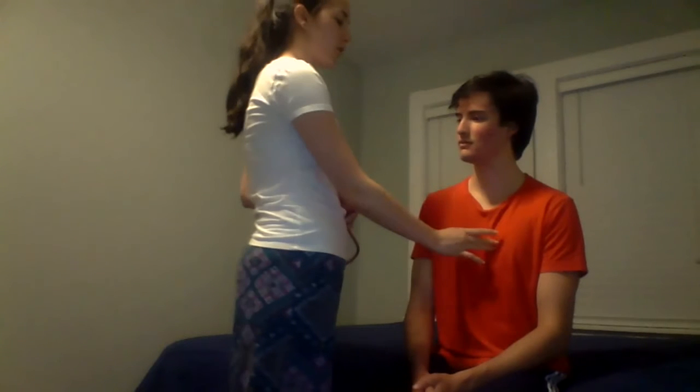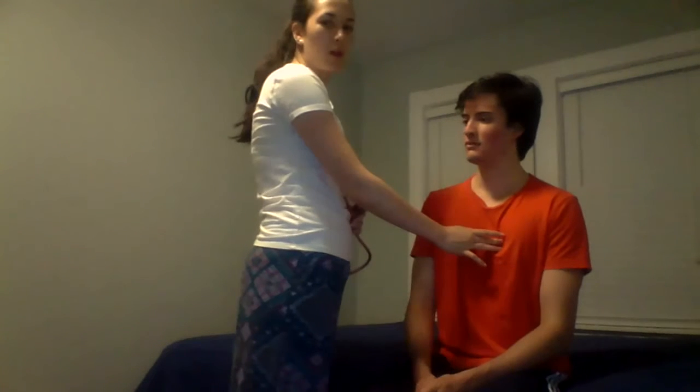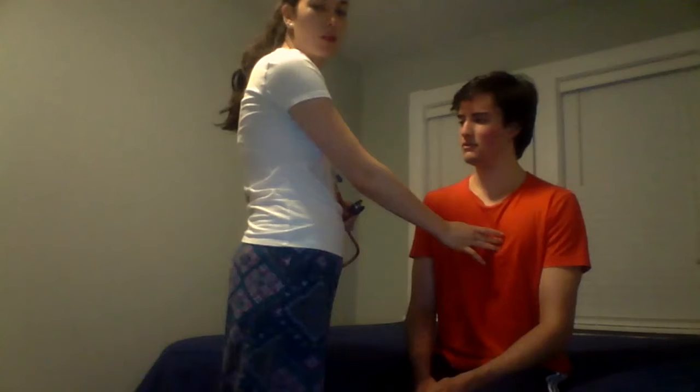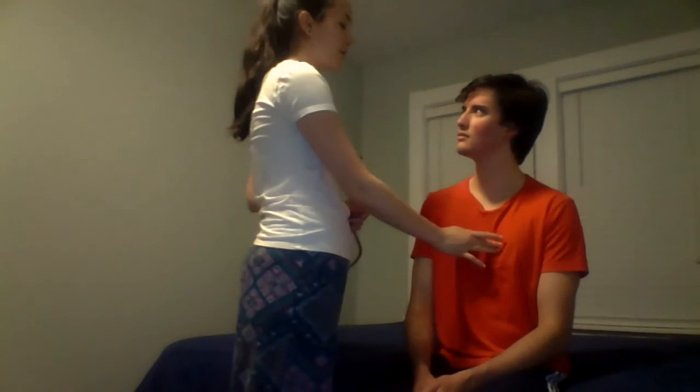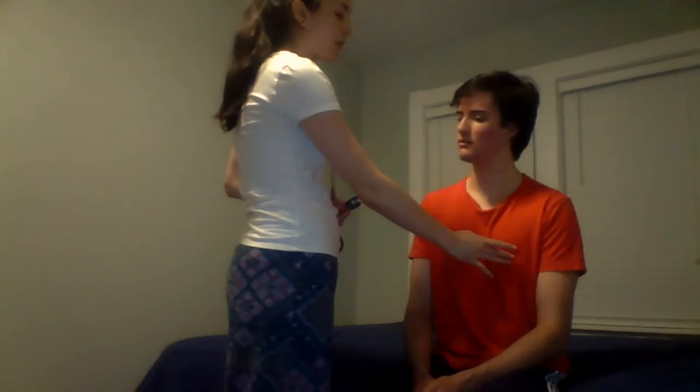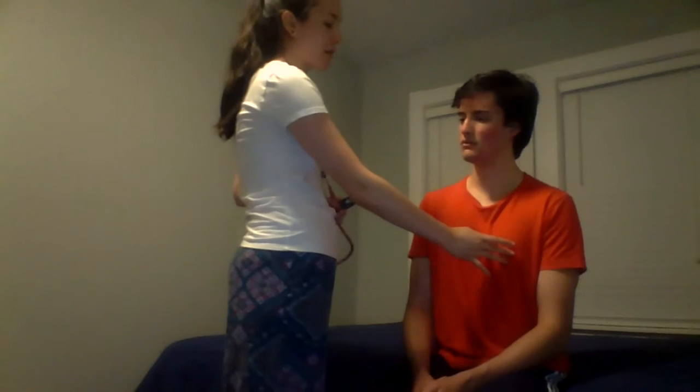And then on the left side, at the fourth intercostal space, a little bit over, you can hear the tricuspid valve. And then the point of maximal impulse, which we just found at the mid-clavicular line of the fifth intercostal space, is where you hear the mitral valve.